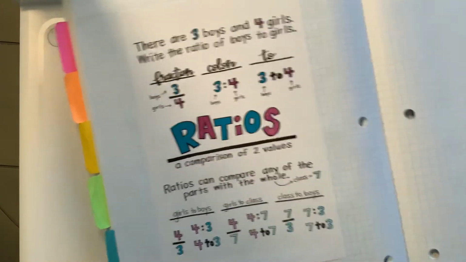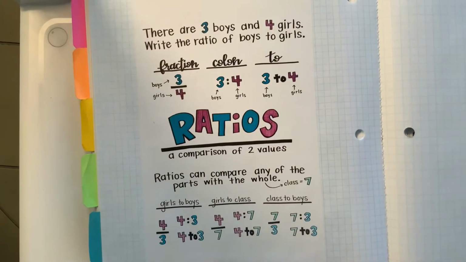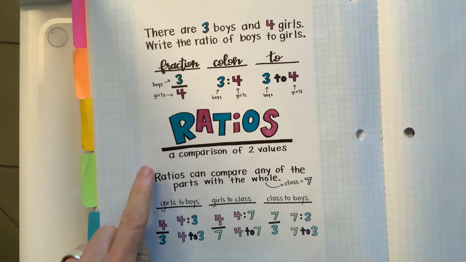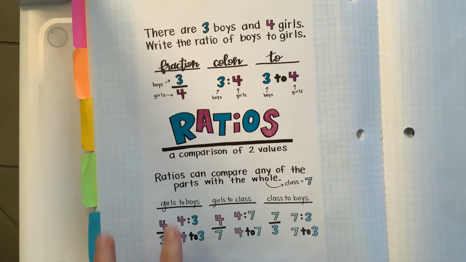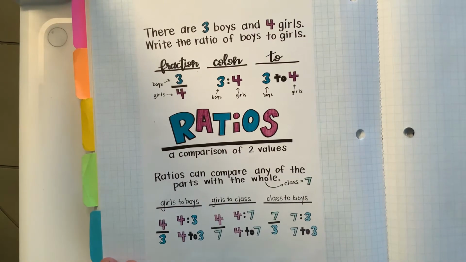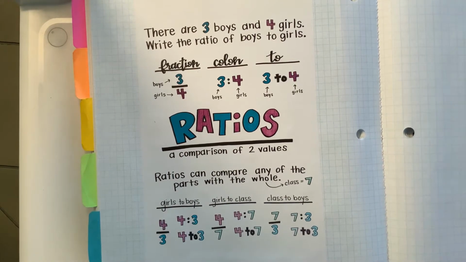So we have here our first set of guided notes on ratios. So we went over the different ways that you write a ratio, the definition of a ratio, and then an example of how you might use a ratio or solve ratio problems. So that's the first guided notes.